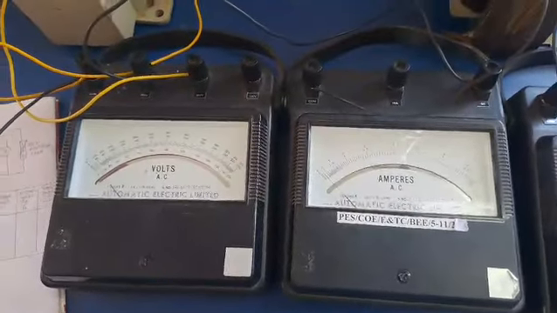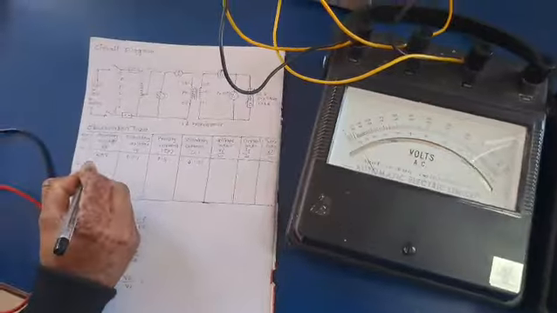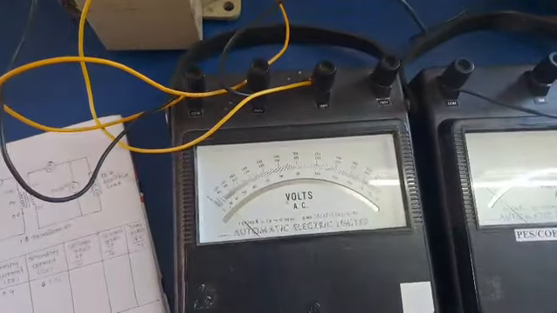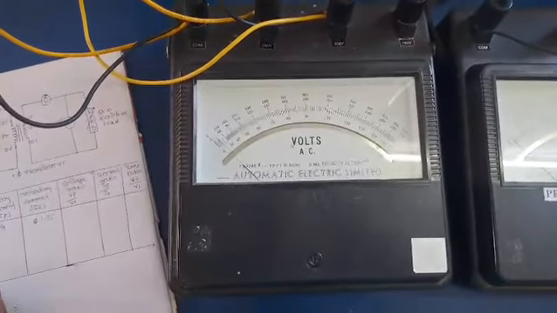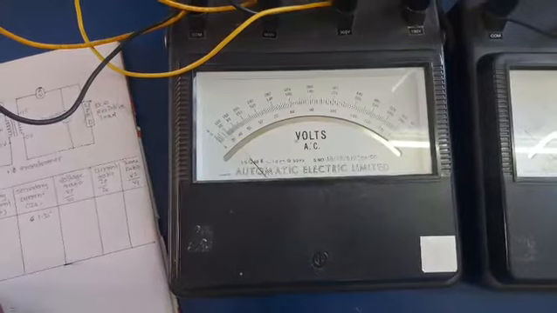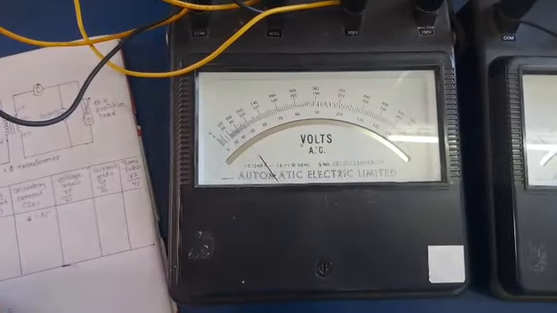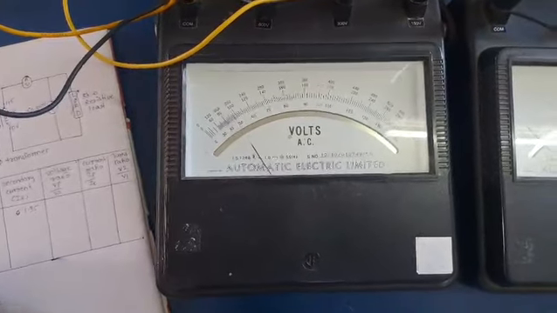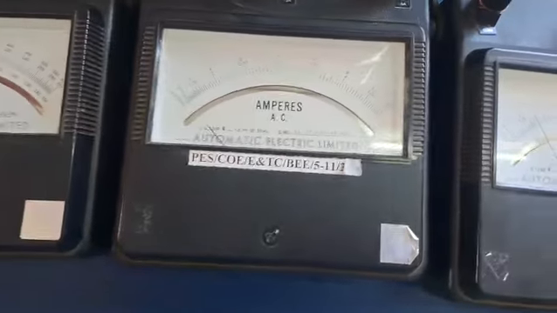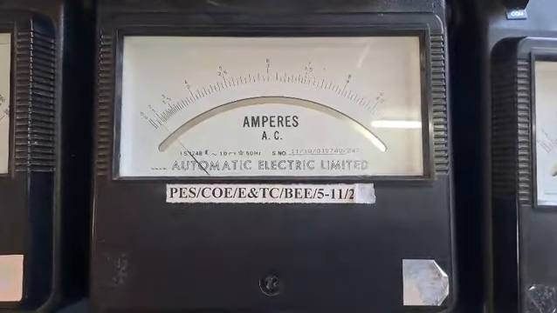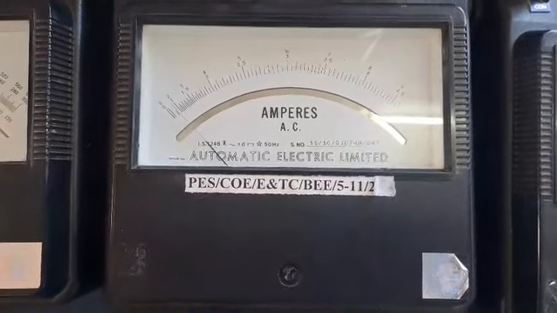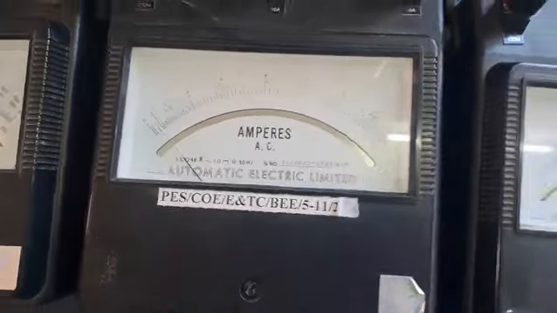Now the second reading is at 100 volts. So we set the transformer at 100 volts. The primary current flowing is about 0.6 ampere.